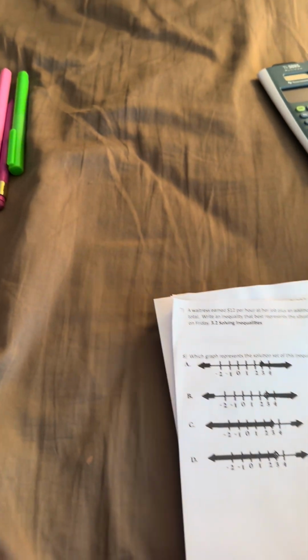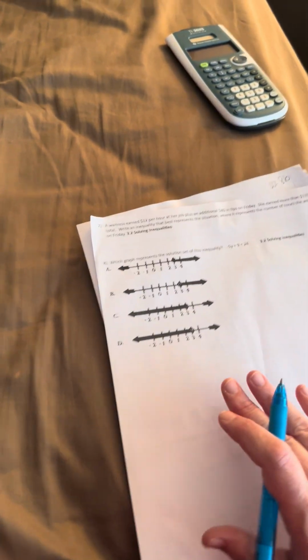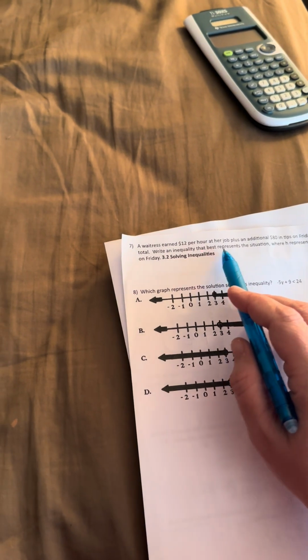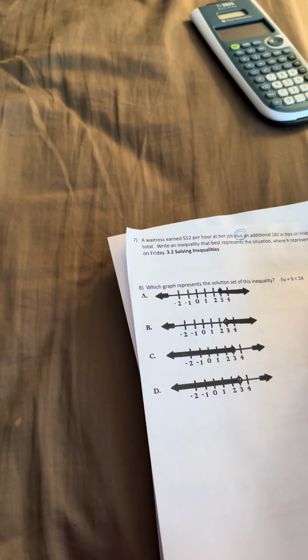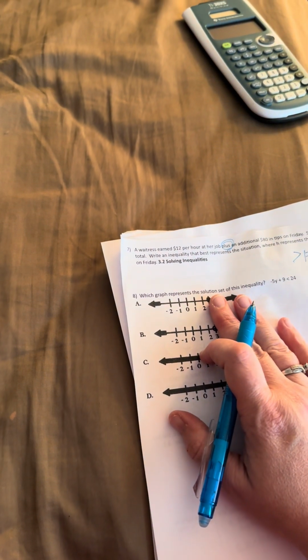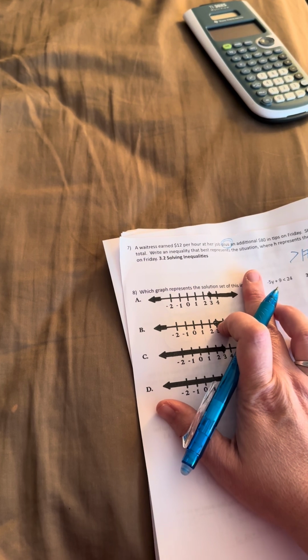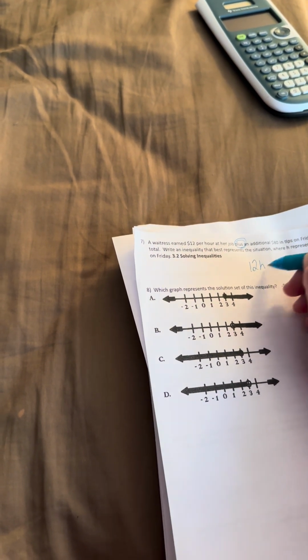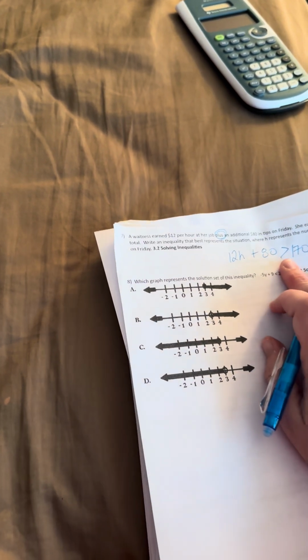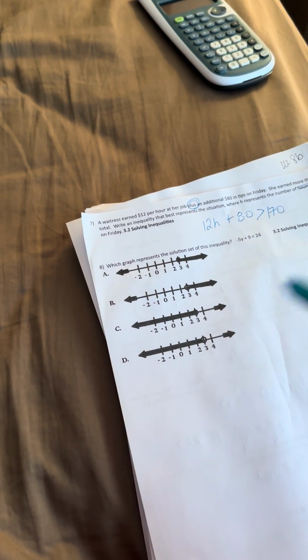All right. Only 2 more. Not too shabby, right? A waitress earned $12 per hour at her job plus an additional $80 in tips on Friday. She earned more than, is greater than, $170 total. Write an inequality that best represents the situation, where H represents the number of hours she worked. So $12 per hour plus that $80 in tips. It doesn't ask us to solve it this time, so we don't have to solve. Could we if we wanted to? Absolutely. You would just find your constant, your variable term, add or subtract, and then divide.